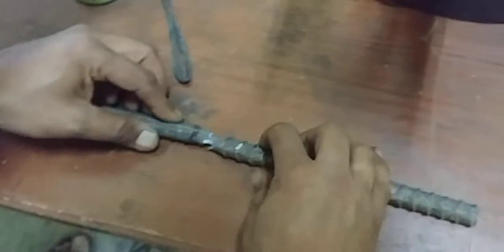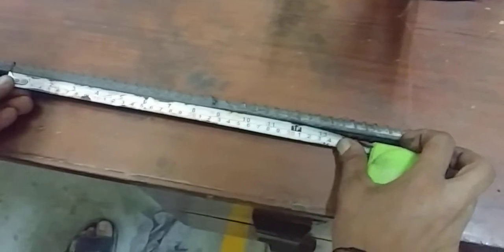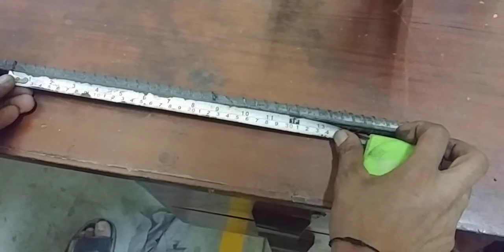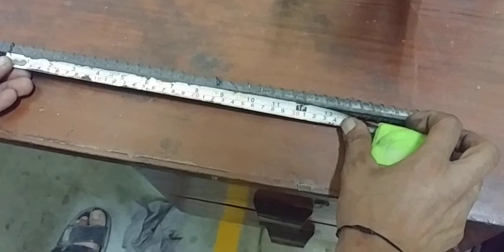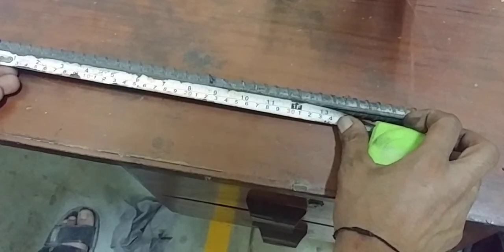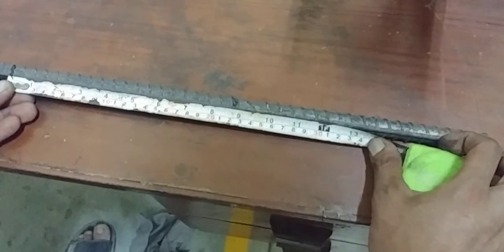So we can see that the sample is broken. So now we will measure the increase in length. The gauge length was initially 8 inch and now it is 12 inch. So the increase in length is 4 inch.